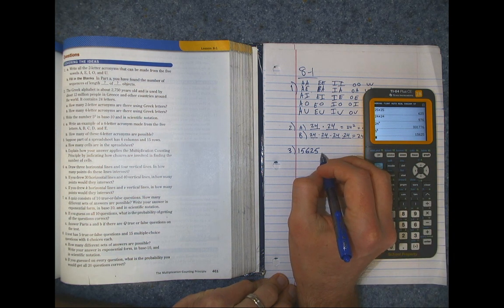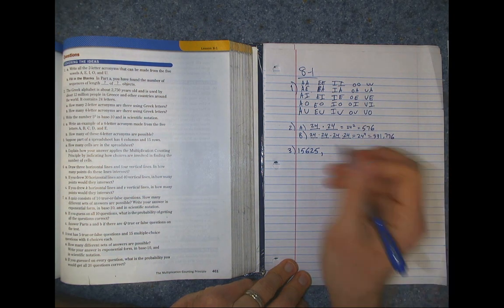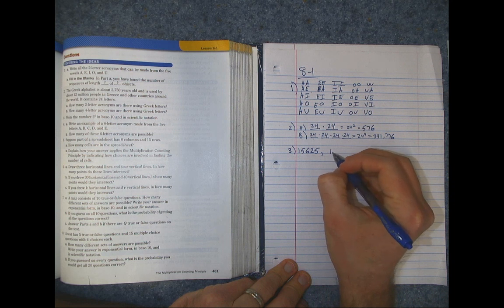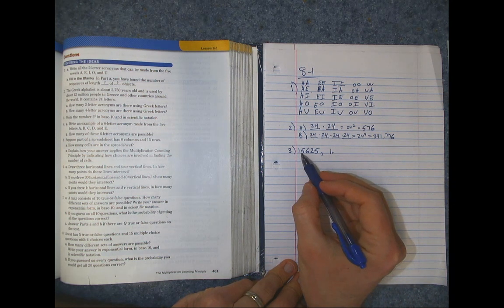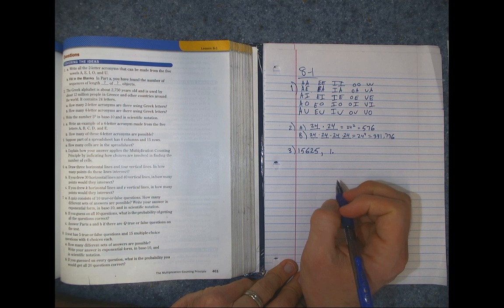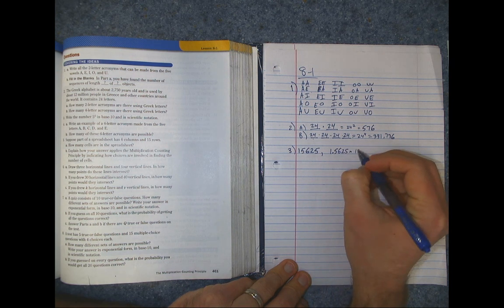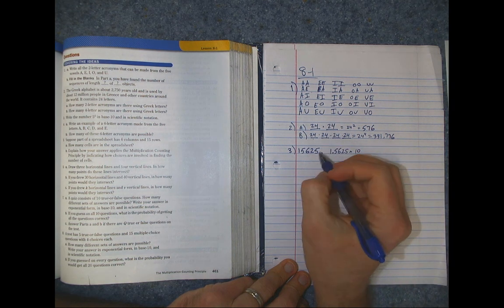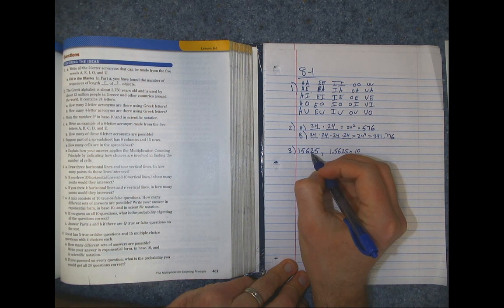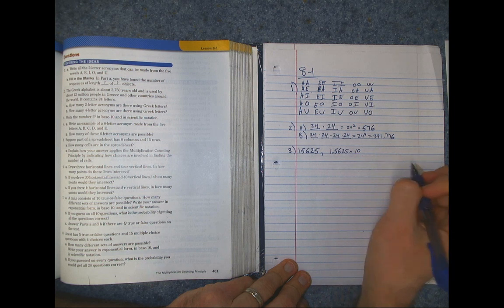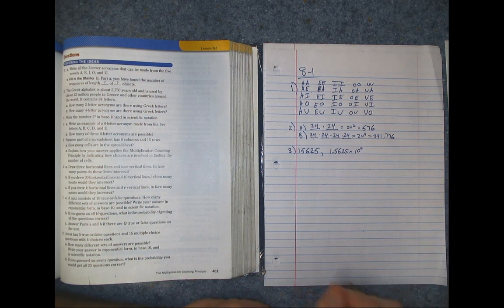And if we want to put that into scientific notation, we are going to put the decimal right after the 1 so that this number is between 1 and 10, 1.5625, times 10 to the power of 10. The decimal was here at the end. We've moved it 1, 2, 3, 4 spots. So it's going to be to the 4th power.